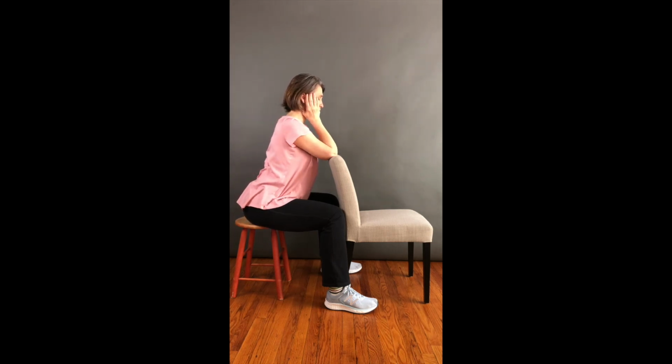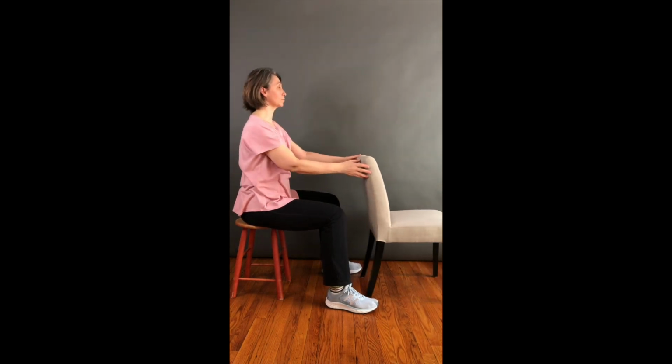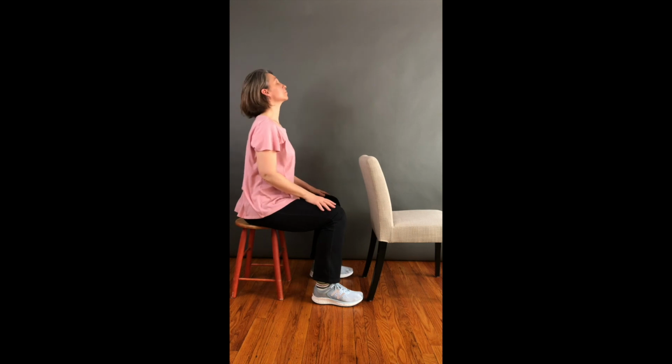Very good. Please bring yourself back to upright sitting and notice, what's your sense of uprightness right now? How does your skeleton support you from your seat bones, from the spine of the lower back, middle back, and your neck?